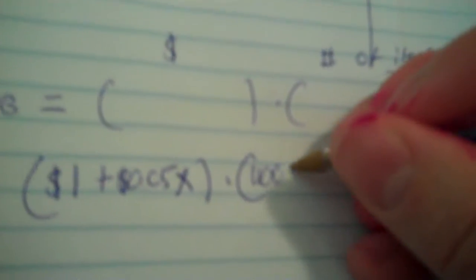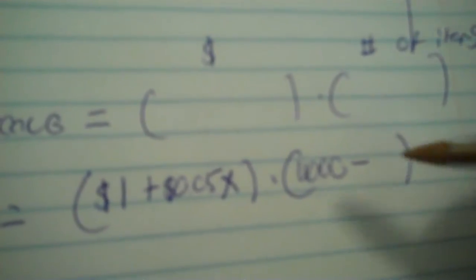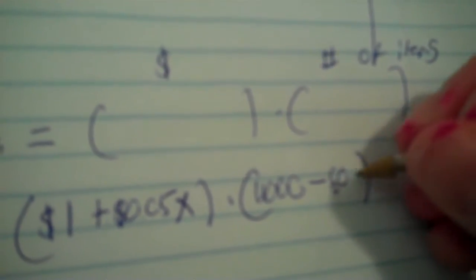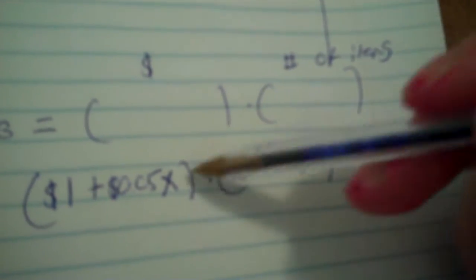Now the number of items, we started at 4,000. And if this is plus, this is minus. If that would have been minus, that would have been plus. Because if I raise the price, less people buy because it's more expensive. If I would drop the price, more people buy because it's less expensive. So they have to run counter to one another. And I was subtracting 80 all the way down that table. Don't know how many times, it's however many. So these are both X's.